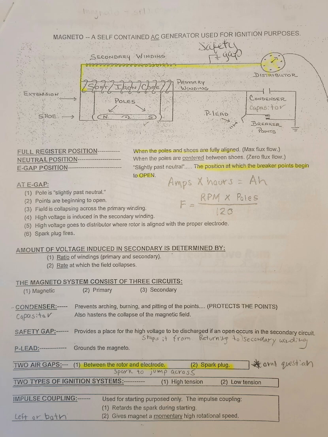What would be the result if a magneto breaker point mainspring did not have significant tension? The points will float or bounce. What will be the result of increasing the gap of the breaker points in a magneto? Advance the spark and decrease its intensity.